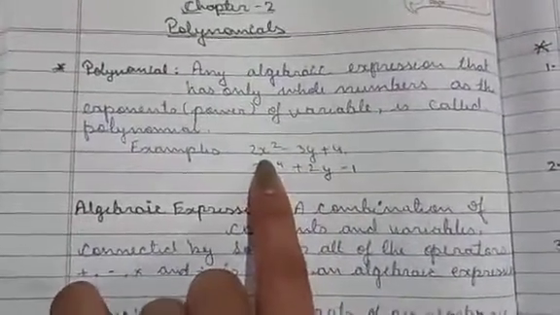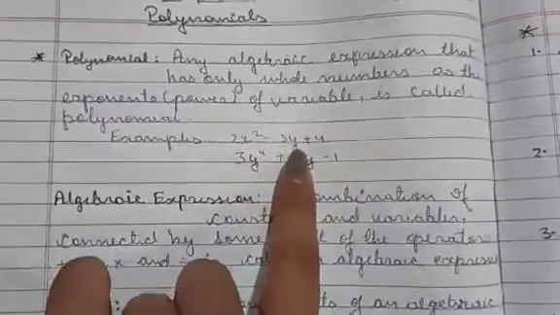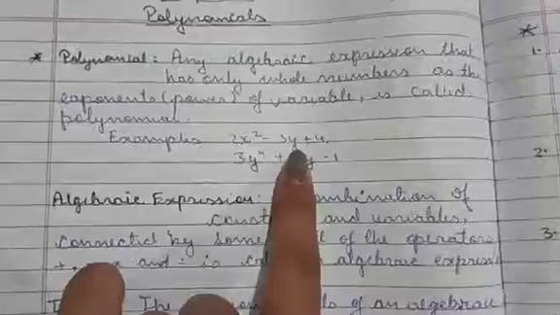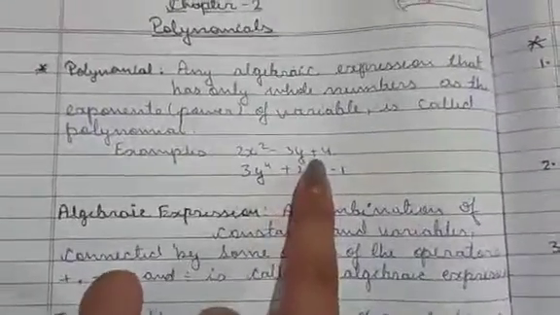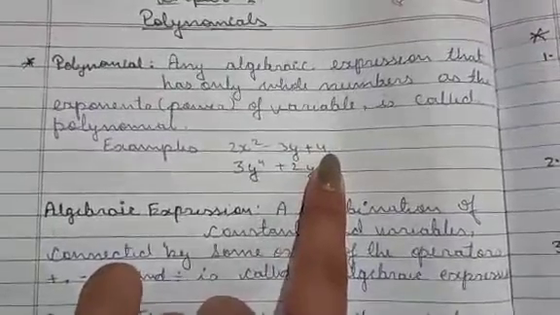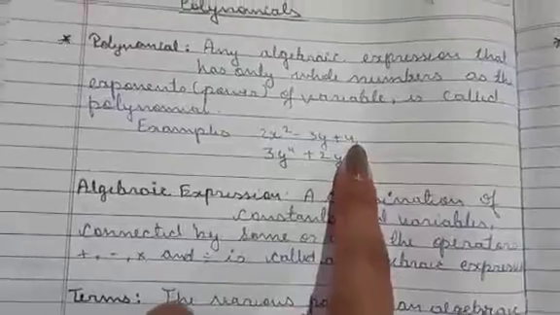Now see here, the power of the variable is 2, which is a whole number, and in this term the power of the variable is 1, which is also a whole number. Here we have no variable, so we can assume the power of the variable is 0.